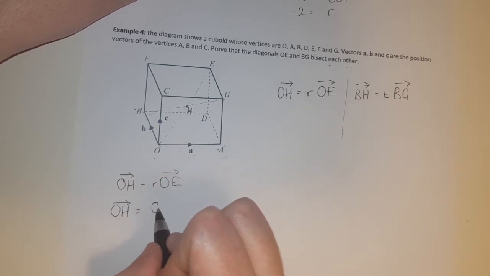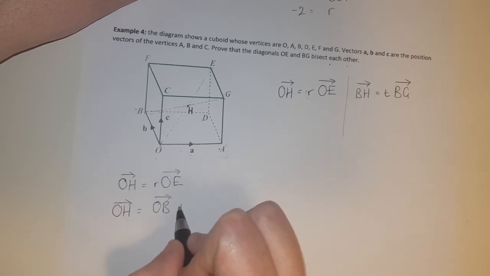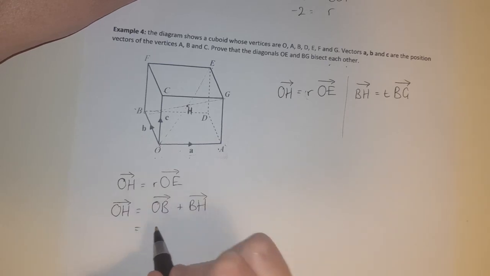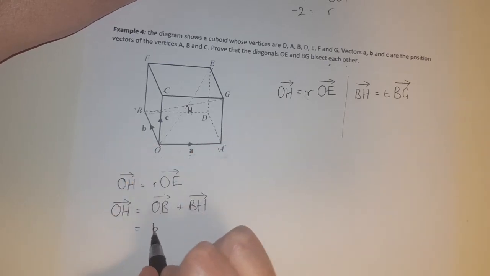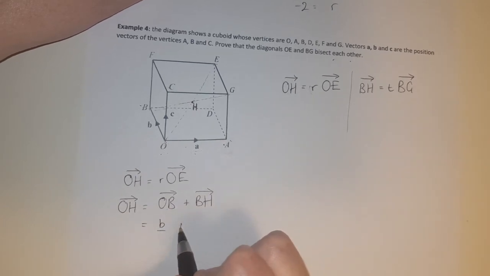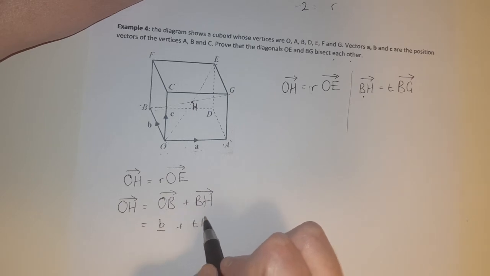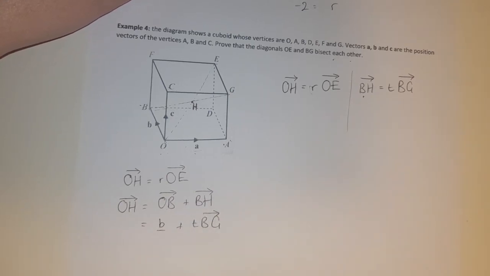So I could say that is the same as O to B plus B to H. Now we know O to B is just the small vector B. Okay, and B to H we've already described as some multiple of B to G. Okay, so I know those parts first of all.